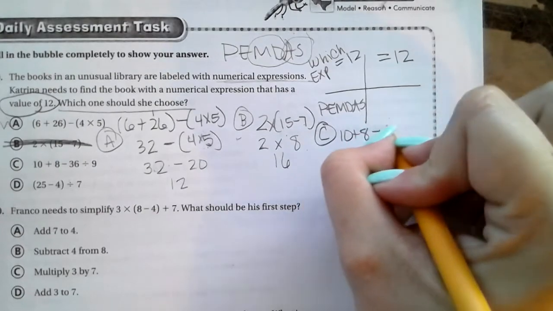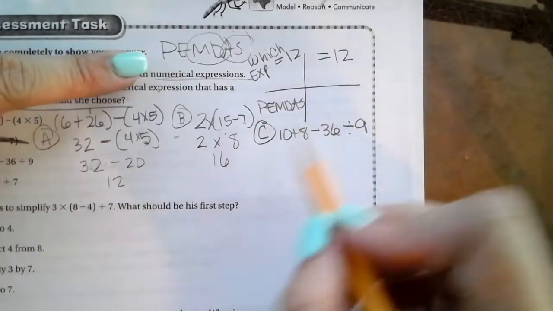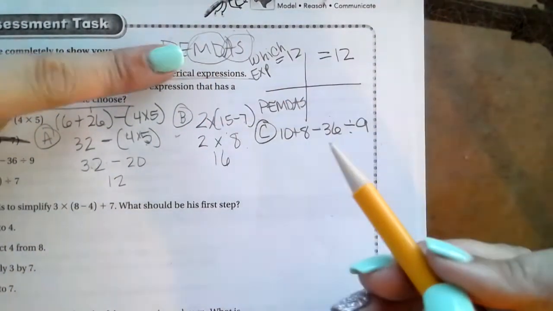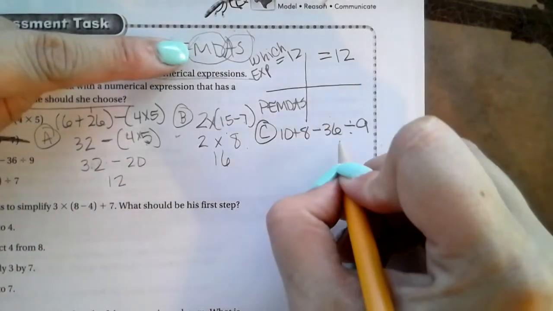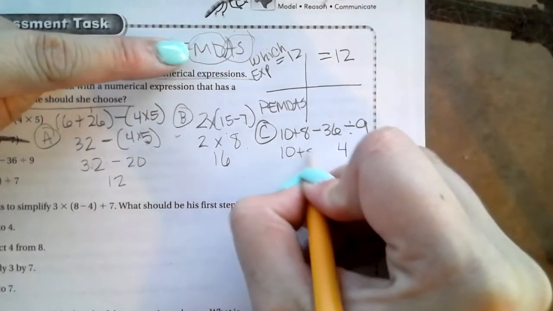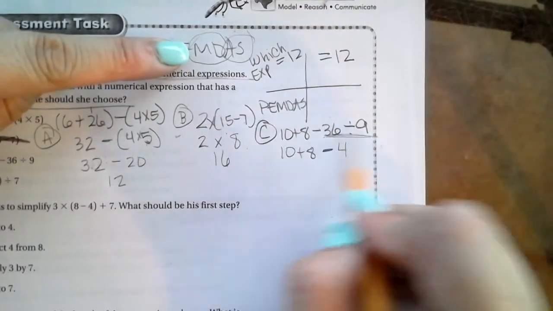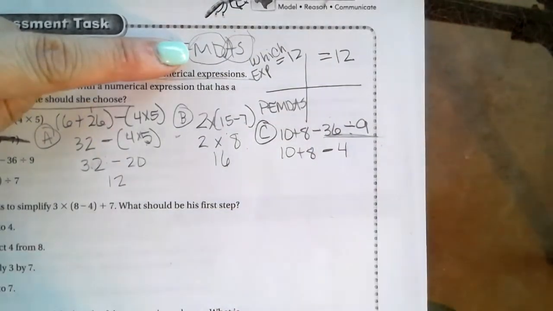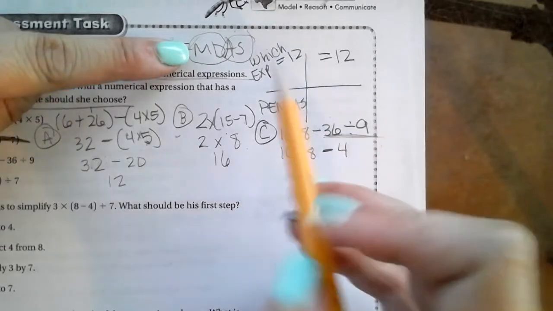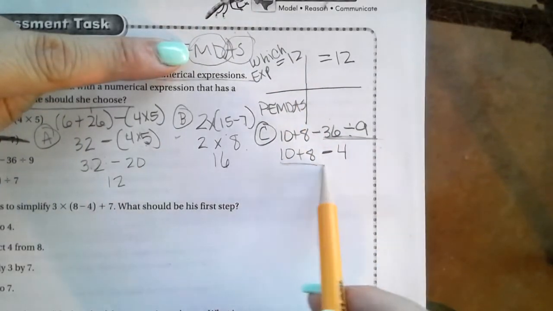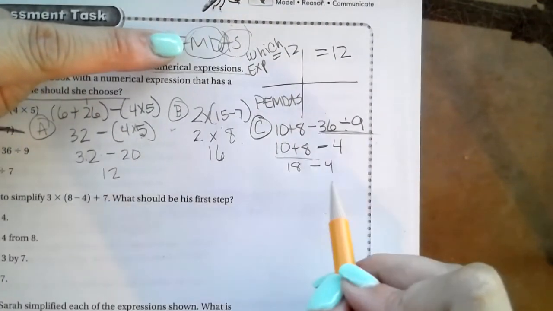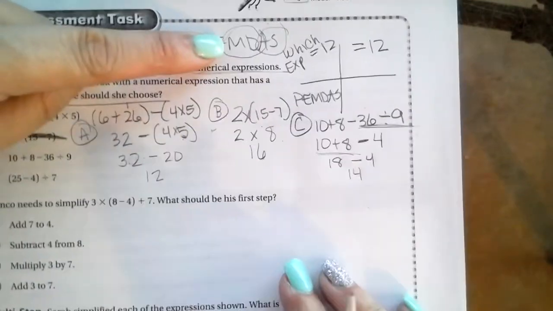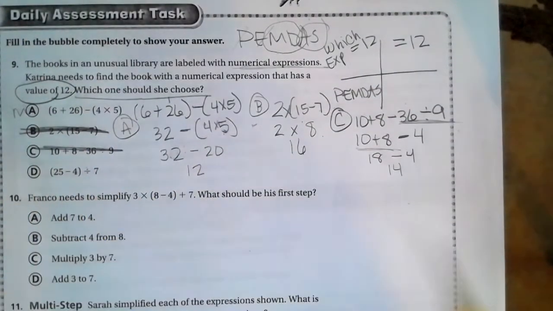10 plus the 8 minus 36 divided by 9. Well, I've got to follow PEMDAS. There are no parentheses. There are no exponents. So I can mark those off. Multiplication, division, whichever comes first, left to right. So 36 divided by 9 is going to give me 4. Bring everything else down. So you just solved this right here. Okay, that's how I know to bring down that subtraction. So now I have addition and subtraction. It's whichever comes first in the problem, left to right. So I'm going to add this. 10 plus 8 is 18. Bring down the 4. And 18 minus 4 is going to give me 14, not 12. So I know C is not my answer.